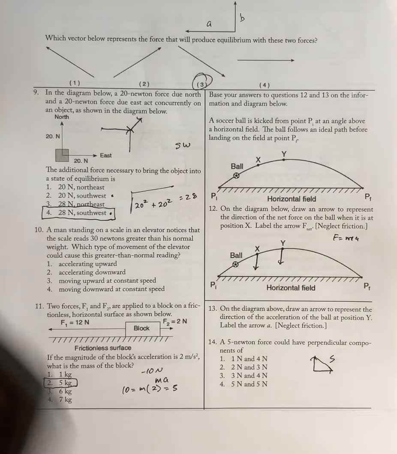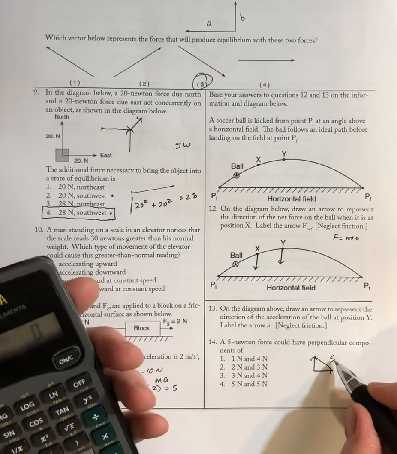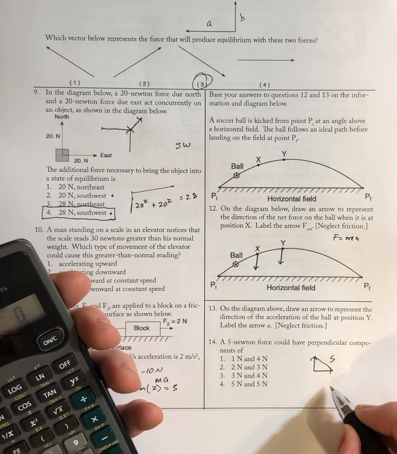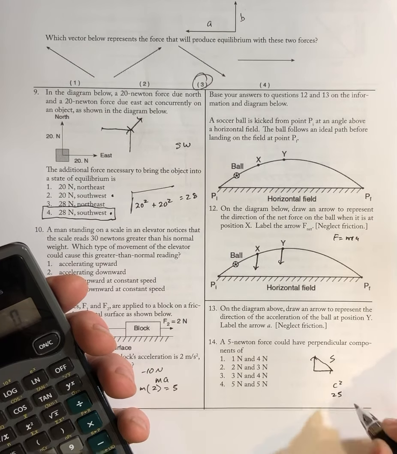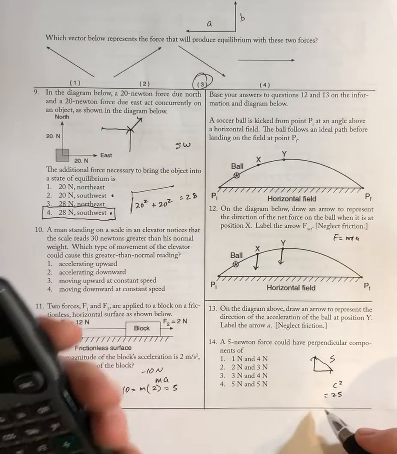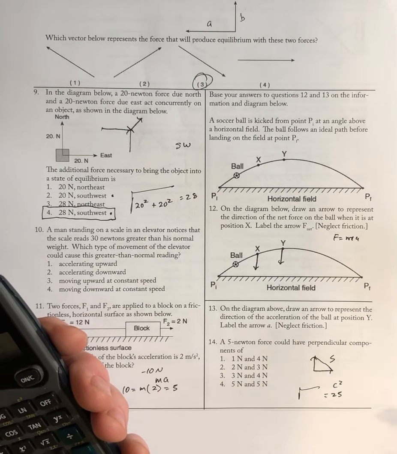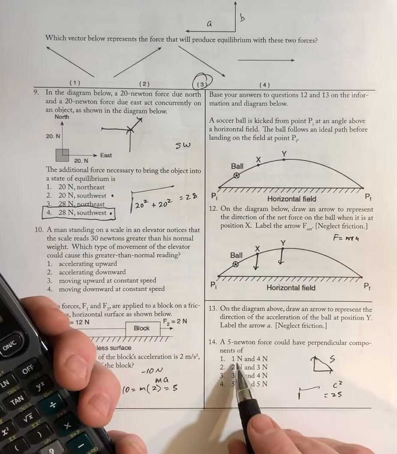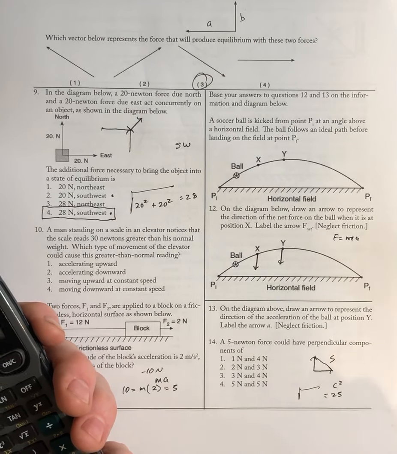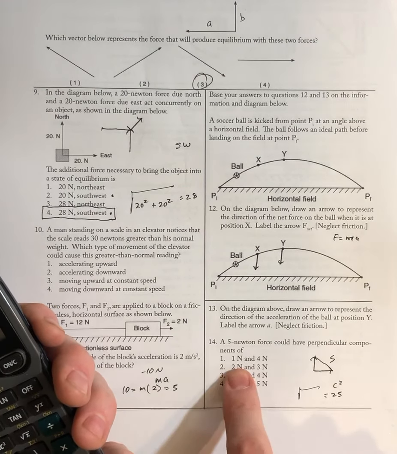Okay, and so really, if you think about it, in this case, I'm saying that I have C squared, which is 25, and then I know that whatever I have has to equal A squared plus B squared, so I just have to take these two and see if I can get the two of them to equal 25.